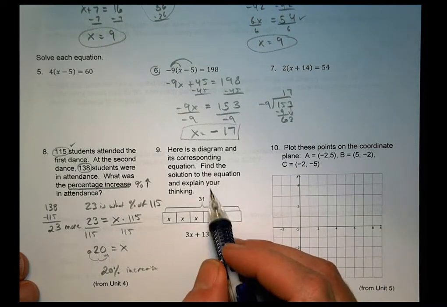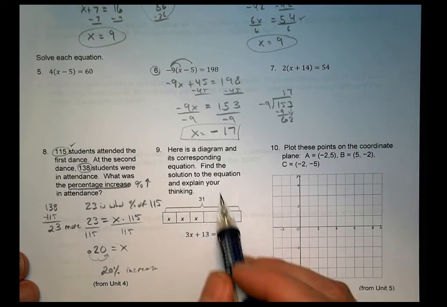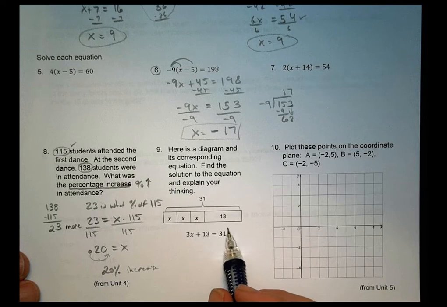Alright, number 9, we've done lots of these recently, so here's a diagram and equation. Find the solution of the equation, explain your thinking. So I'm going to let you go ahead and solve that one on your own.